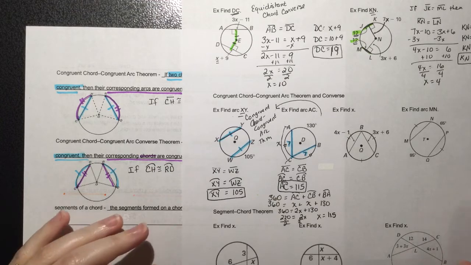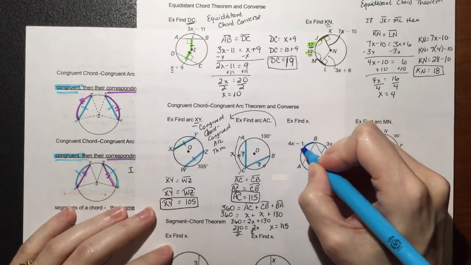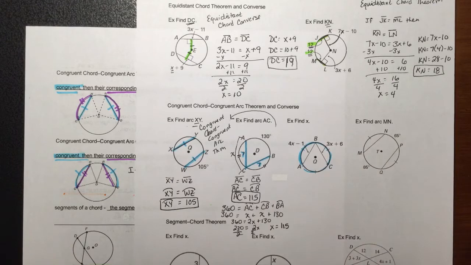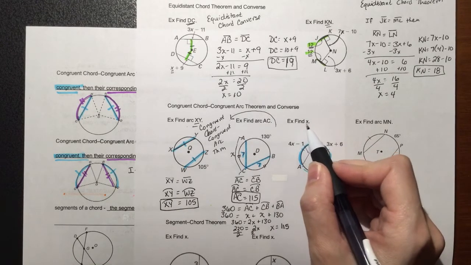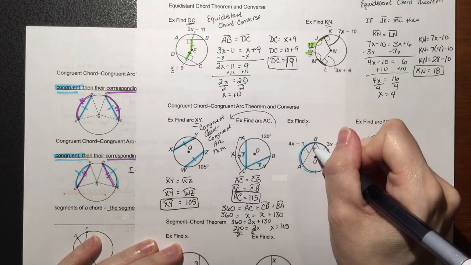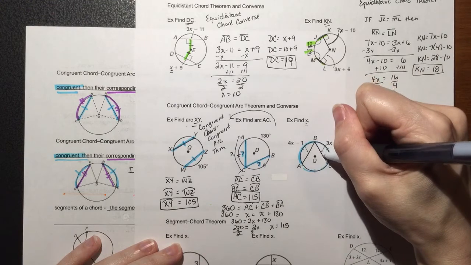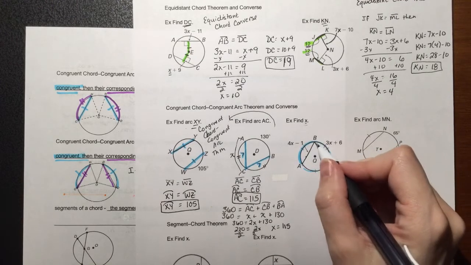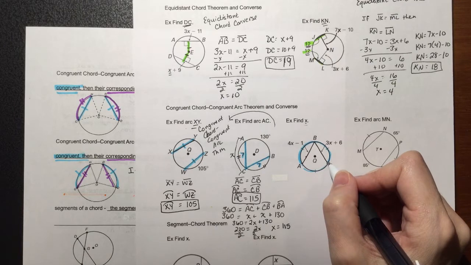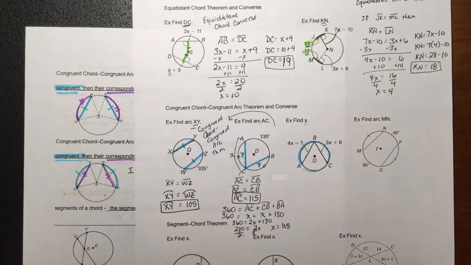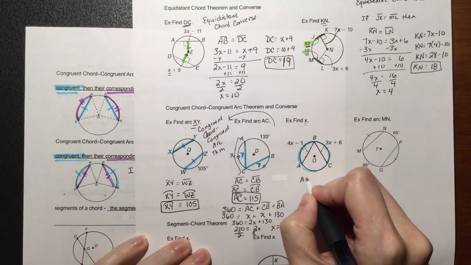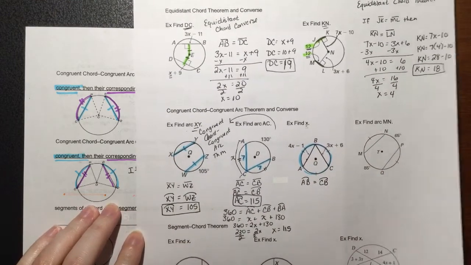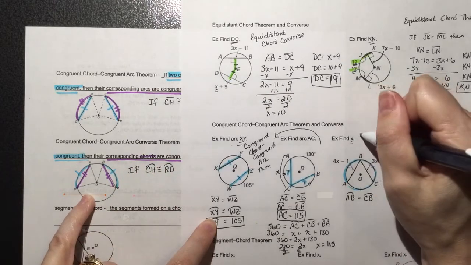Alrighty, looking at the next one. They tell us that this value here is equal to that value there, and they also tell us that it's equal to that value there. Let's see what information we need. They want us to solve for X. And the places in the problem where we have X's are on chord AB and on chord CB. Well, chord AB is related to arc AB, and chord BC is related to arc CB. So looking at the picture, they tell us that arc AB is equal to arc CB. So we've got two congruent arcs. So that's going to be the congruent chord converse theorem.